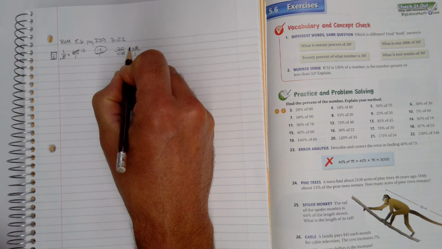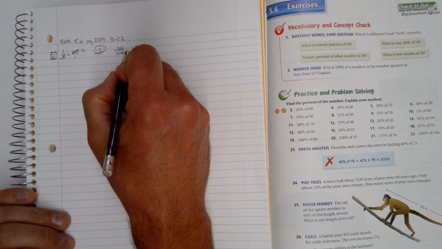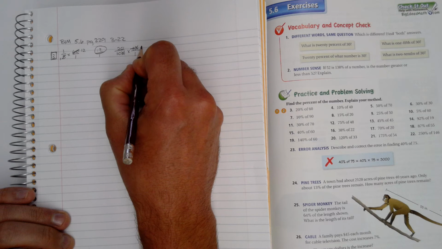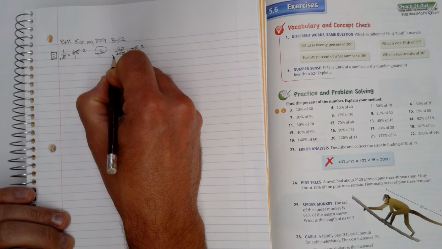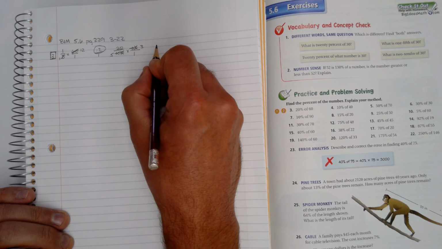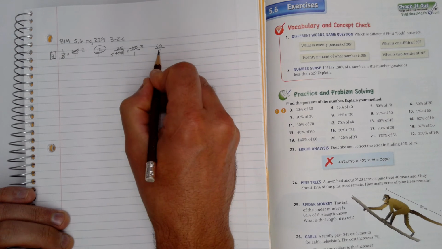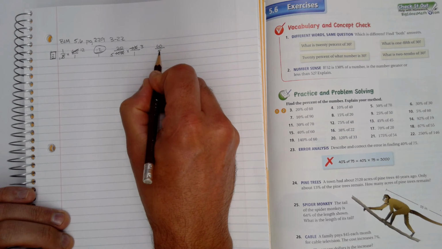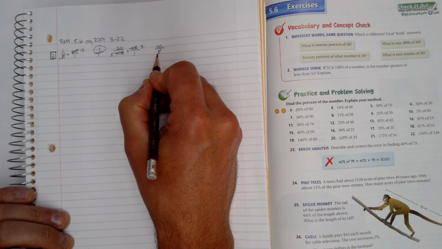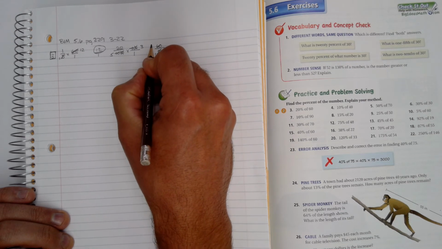And I can get rid of 6 by... 6 is an even number, so I can divide this by 2. If I divide this by 2, this turns into 3. If I divide this by 2, this turns into 5. So now when I multiply straight across, 20 times 3 will be 60, and 5 times 1 will be 5. Now, I know that both of these are compatible, because any number that ends in a 5 or a 0, 5 can go into. So I'm going to divide this by 5, and this turns into 1. I'm going to divide this by 5, and this turns into 12.